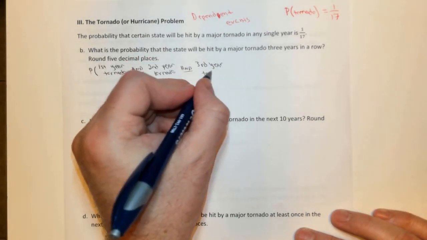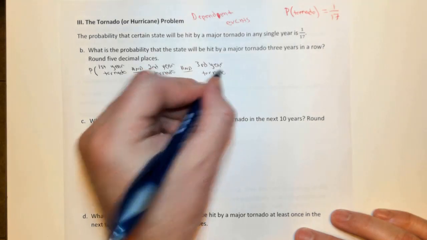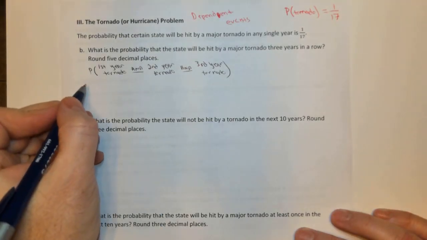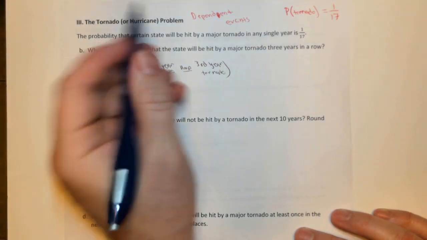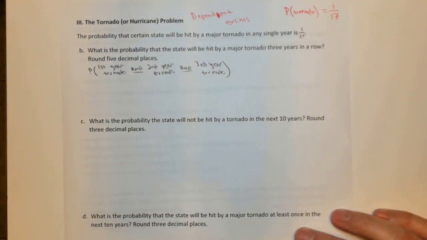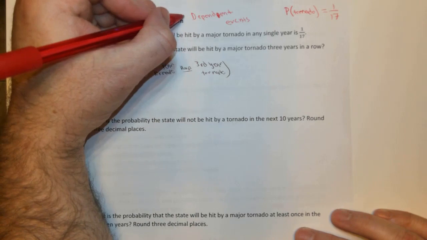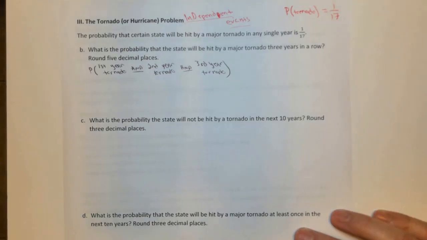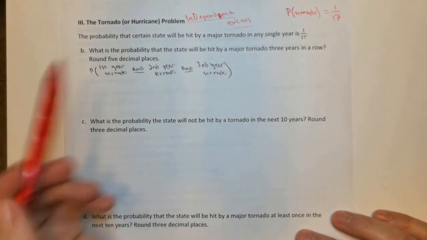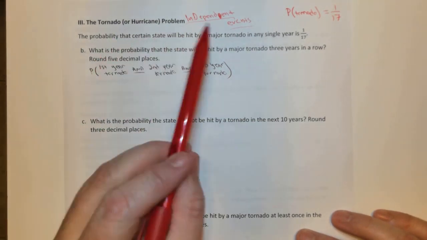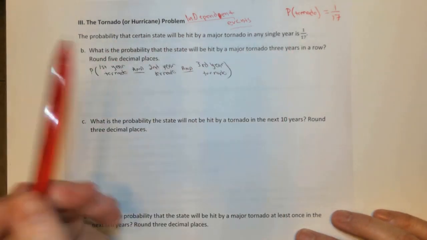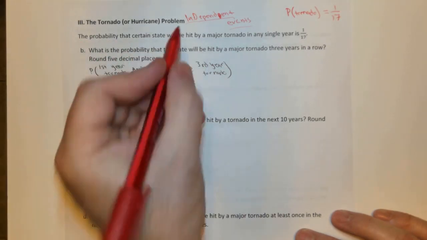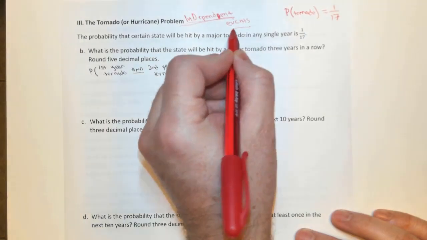But eventually you'll get to where you know just what to type in. Okay. Because these are all, oops, I said dependent. Independent. Independent. Because the occurrence of this tornado happening doesn't depend on the previous year. So, sorry for that.